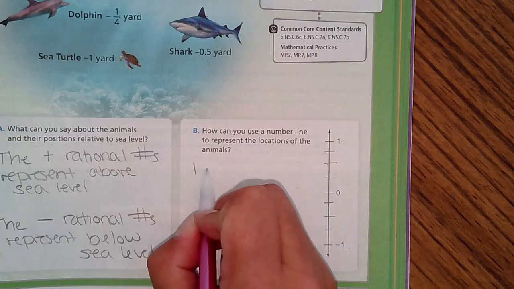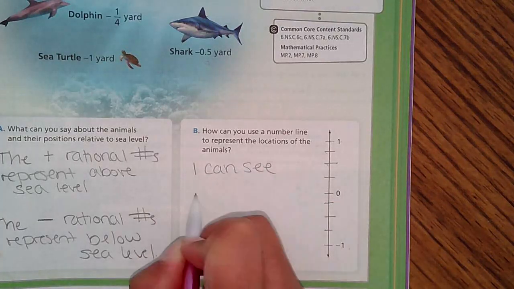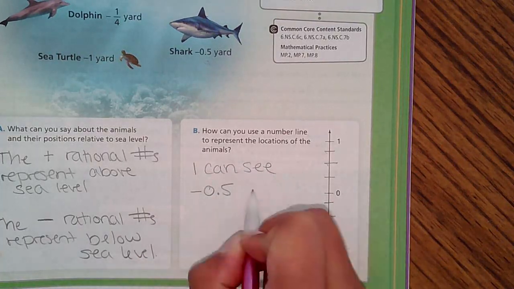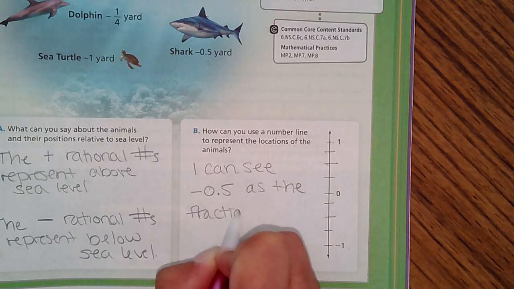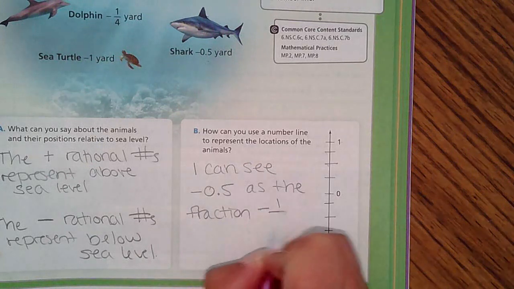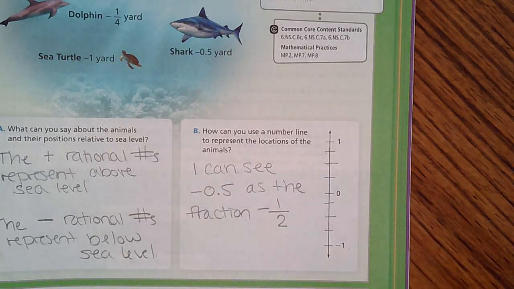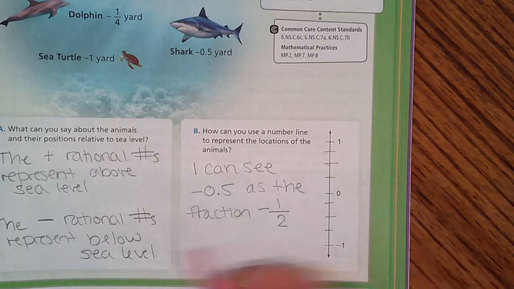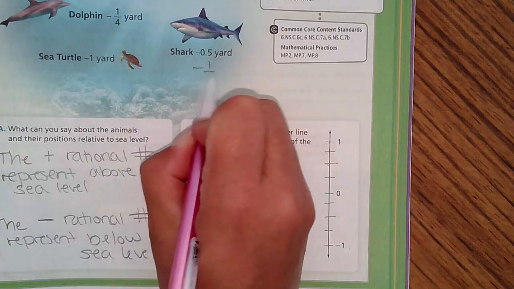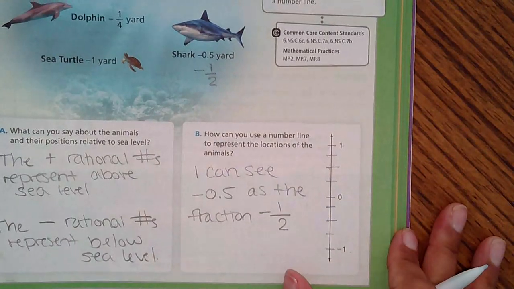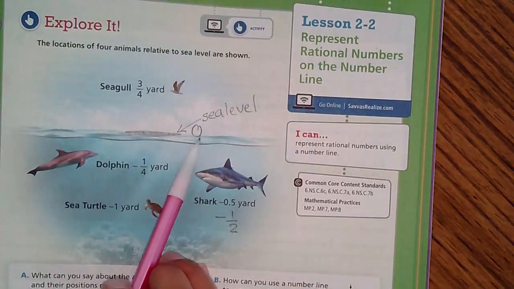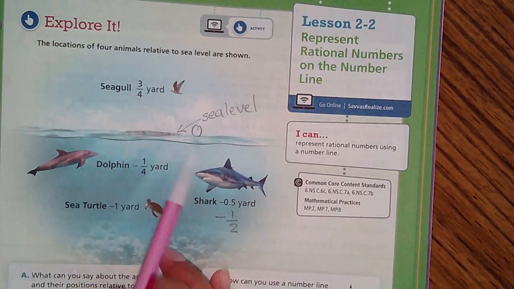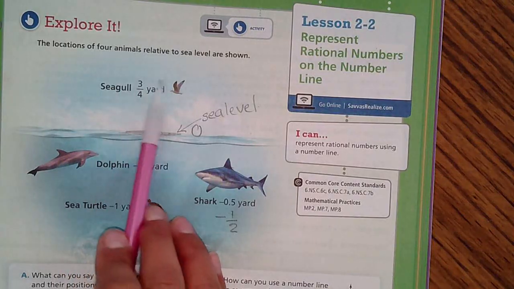So I can see -0 and 5/10 as the fraction -1/2 because I know 5/10 is a half and this is negative, so it's -1/2. So now that I have this as a fraction, I can go ahead and start plotting the animals on this number line. So let's start with the animals above sea level. Remember, sea level is 0, and I'm looking at 3/4.